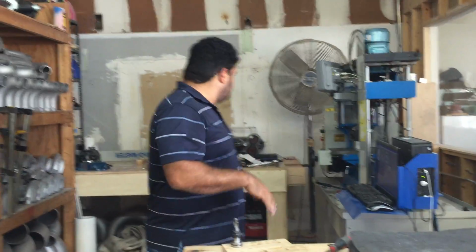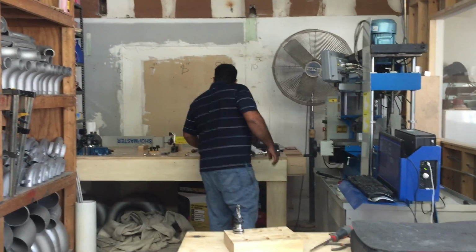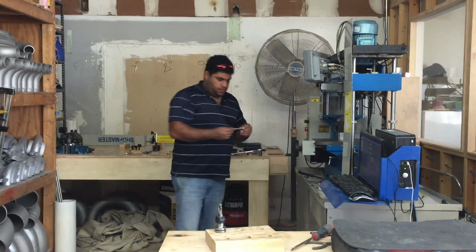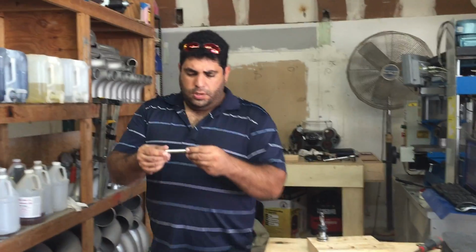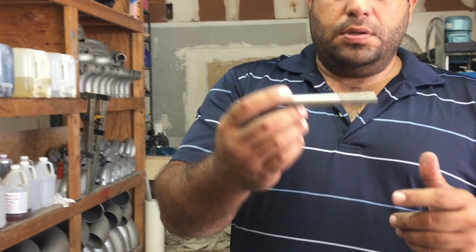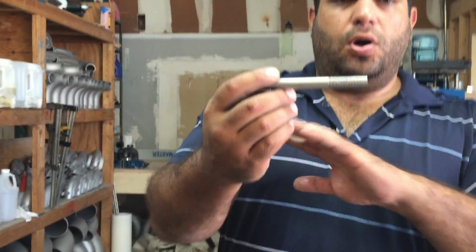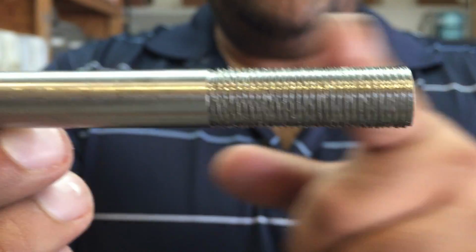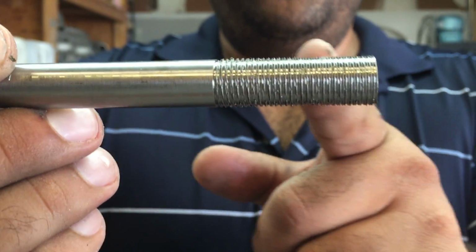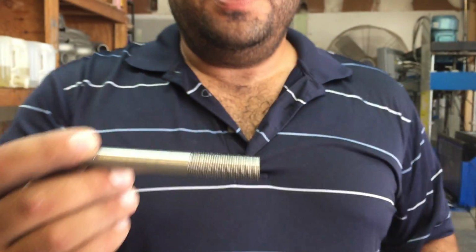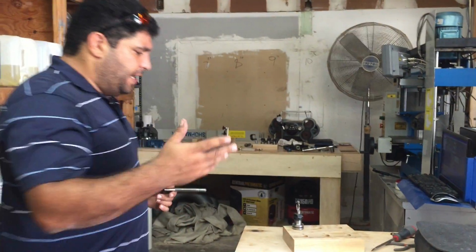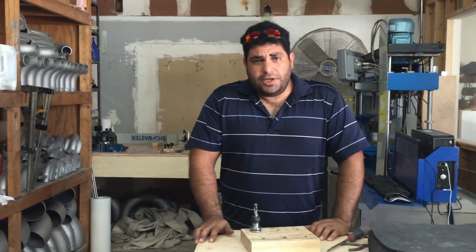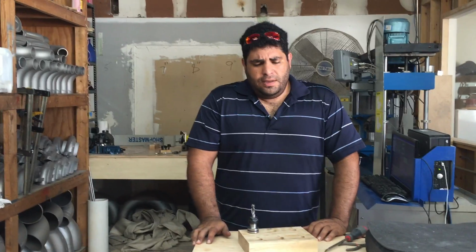It makes the thread all over the place, and you can see how many lines it has. Every time it goes through a pass, it creates a different path. I'm gonna show you that, okay?